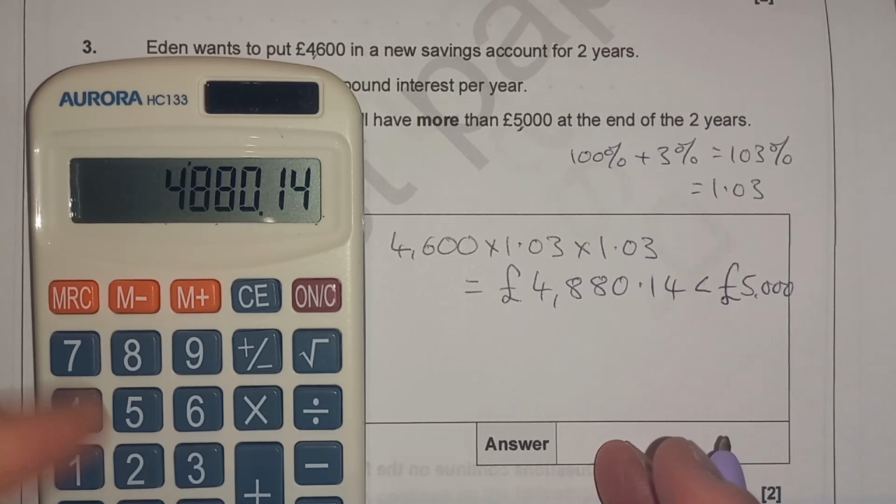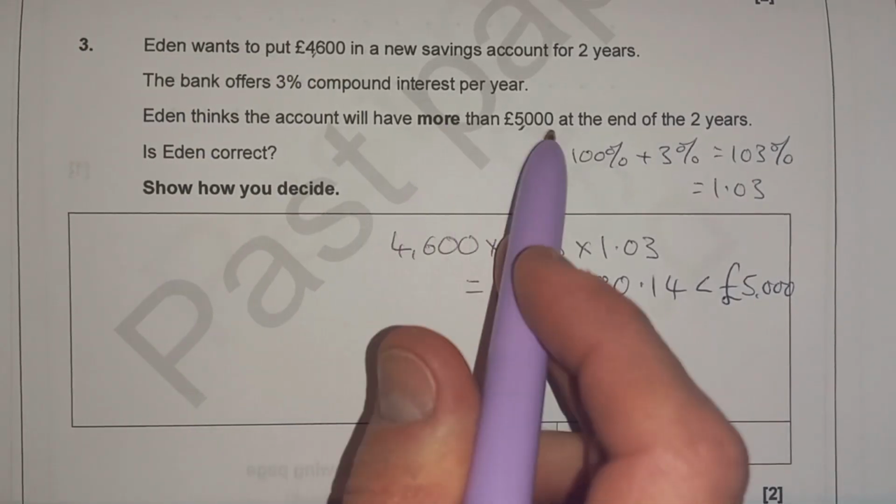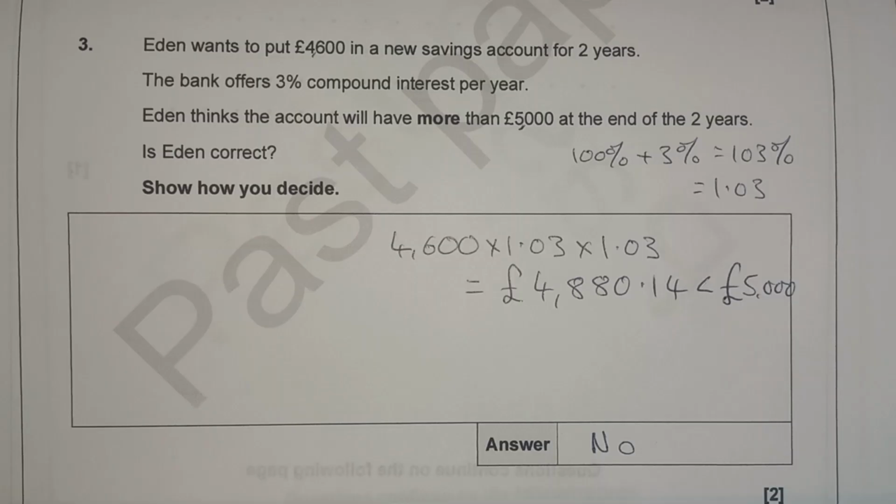Well, that is less than £5,000. So is Eden correct? No, because they said it would be more than 5,000. So they've worked that one out wrong.